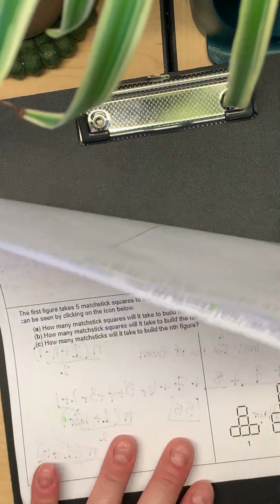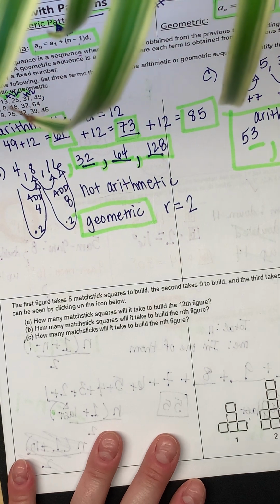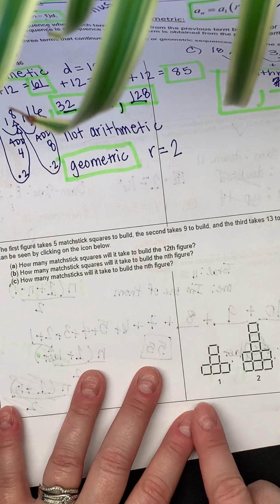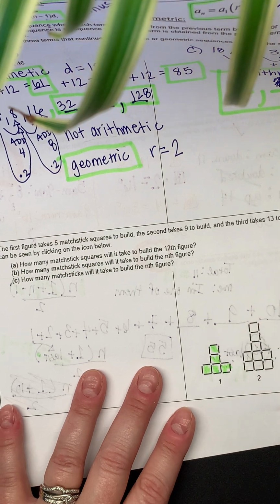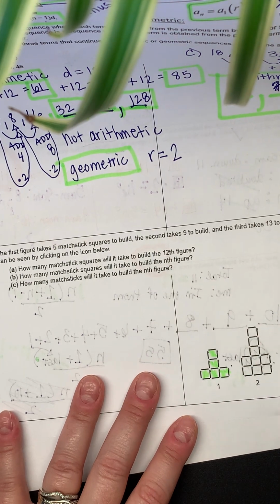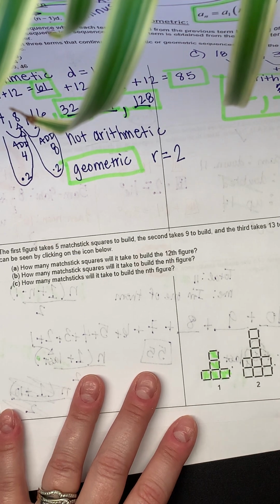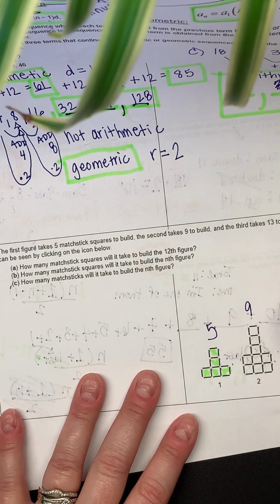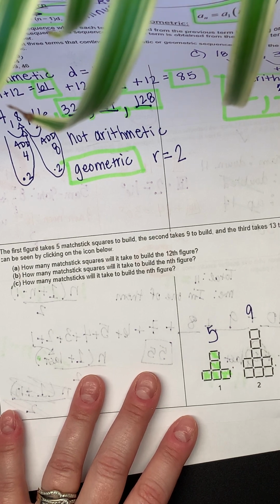Okay, let's look at this next question. It has pictures. It says the first figure takes 5 matchstick squares to build. So if we look at number 1 down here, there should be 1, 2, 3, 4, 5 squares made out of matchsticks, like those little pieces of wood that catch fire. It says 9 to build the second and 13 for the third. So this first one has 5, the second one has 9, the next one has 13. It says how many matchstick squares will it take to build the 12th figure?